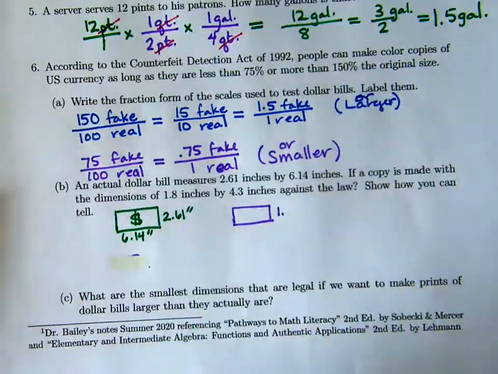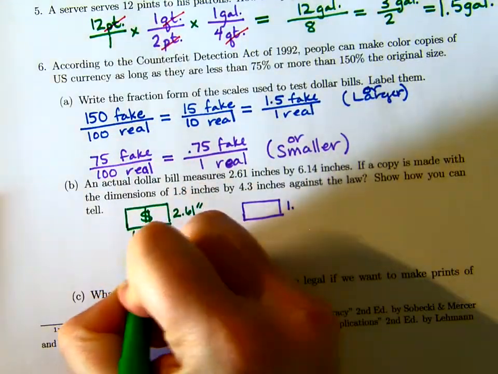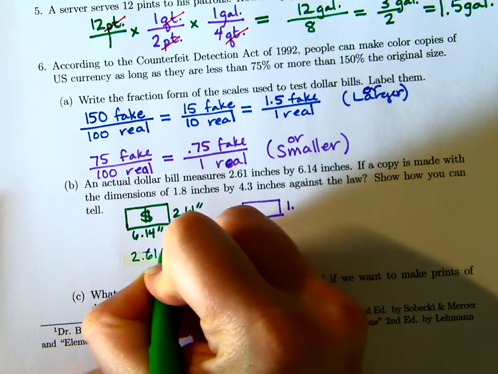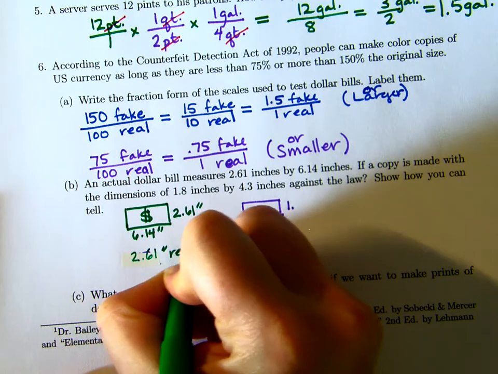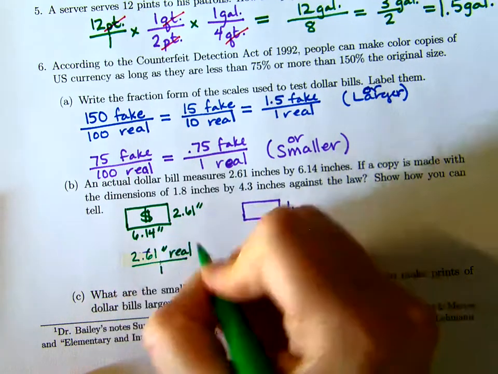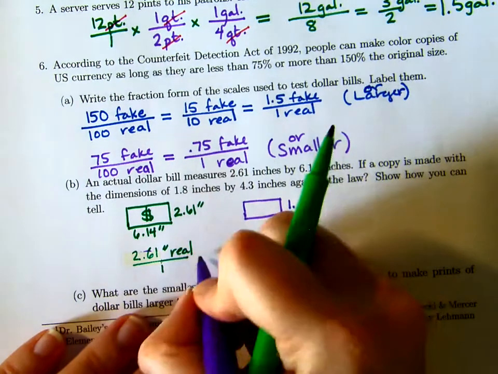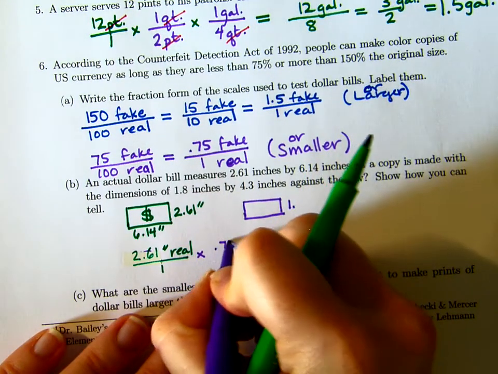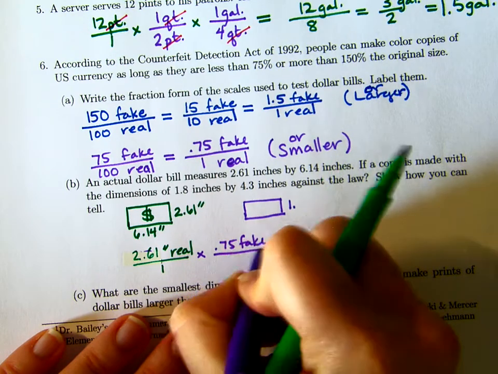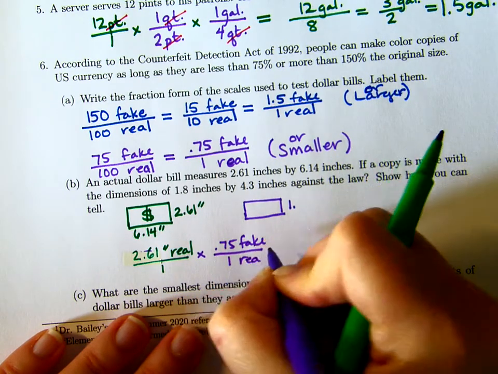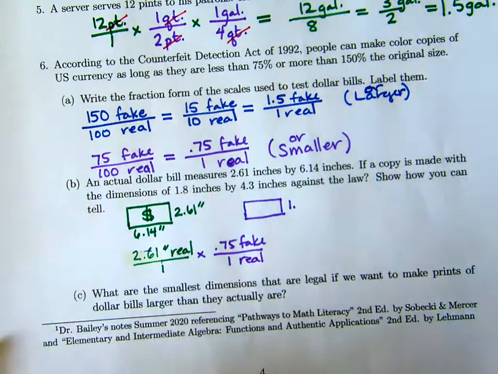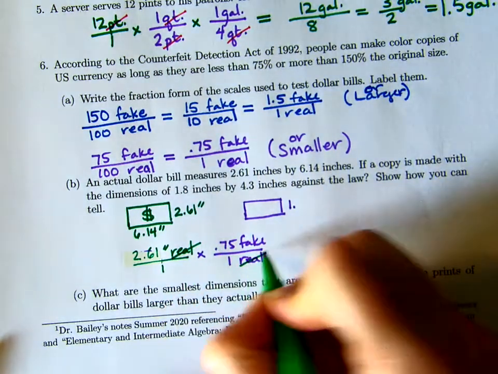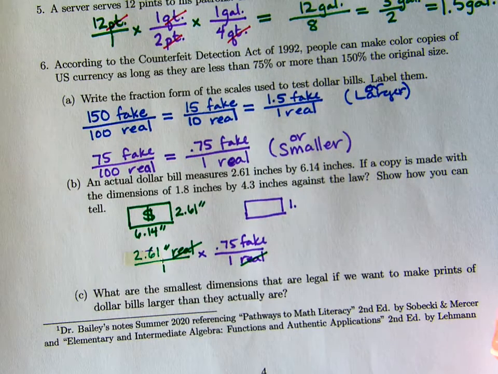We're starting with 2.61 inches real. That's our whole. And then my conversion factor is 0.75 fake to each 1 real inch. And I went bam, bam. Fake inches.